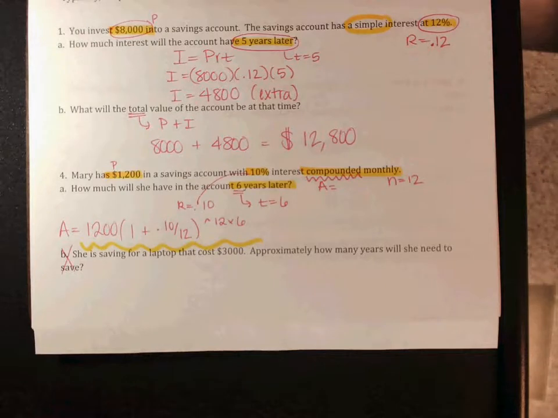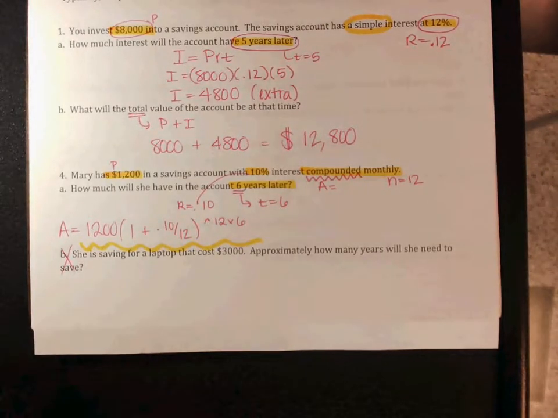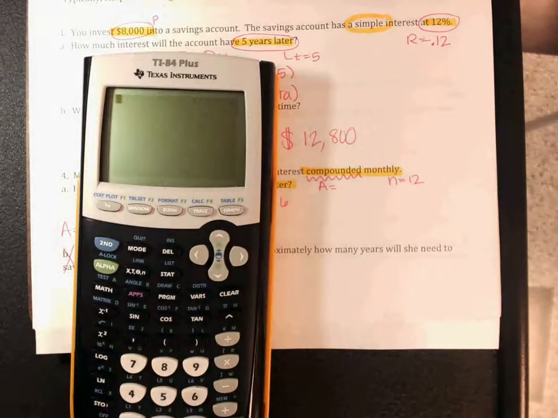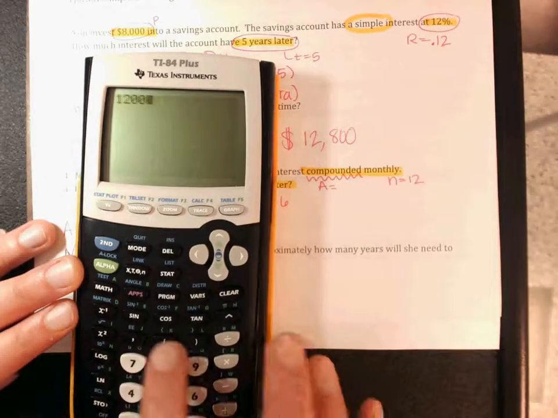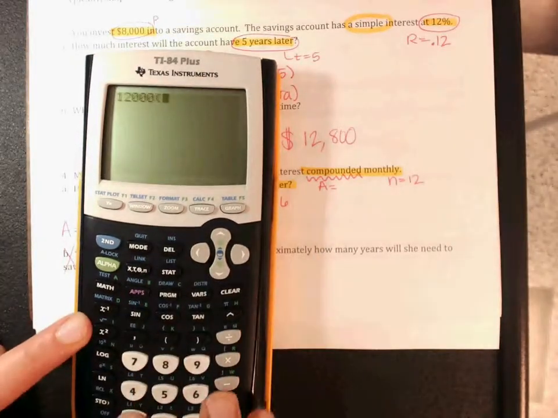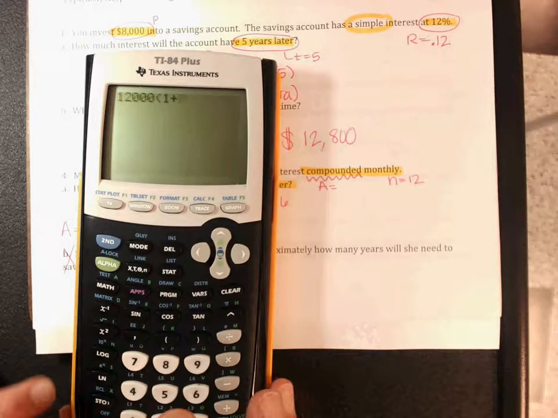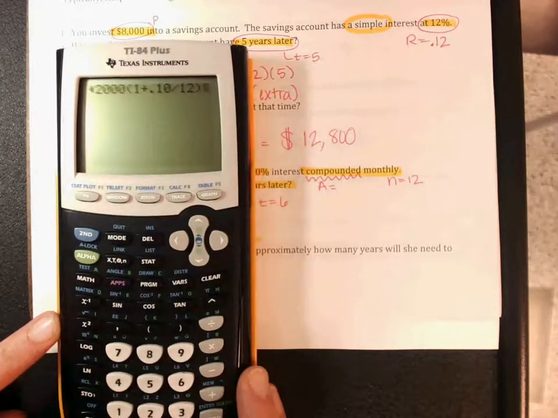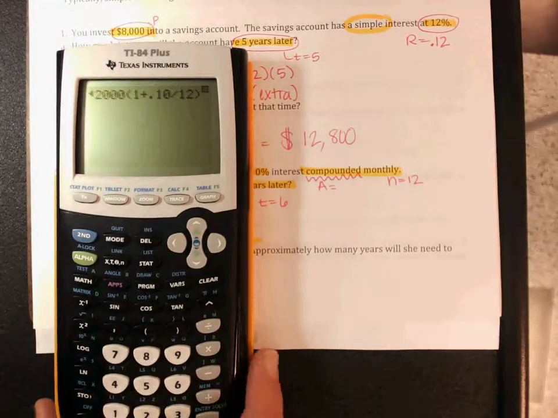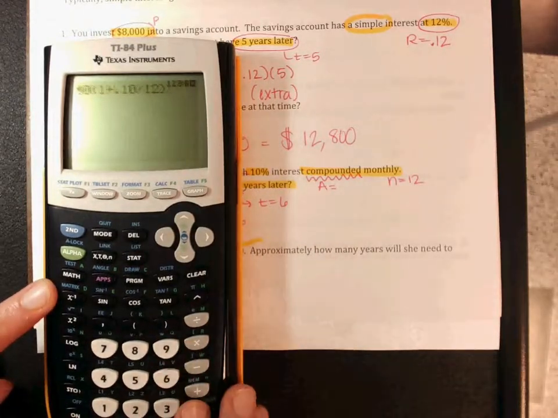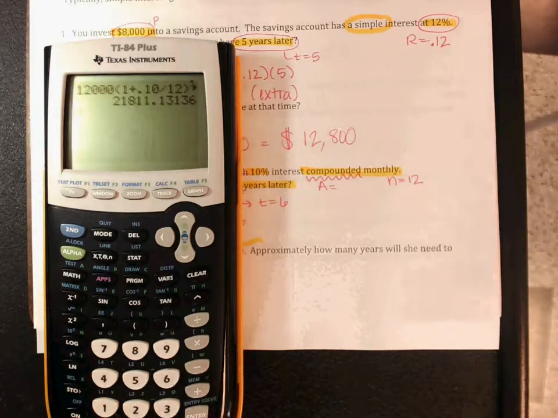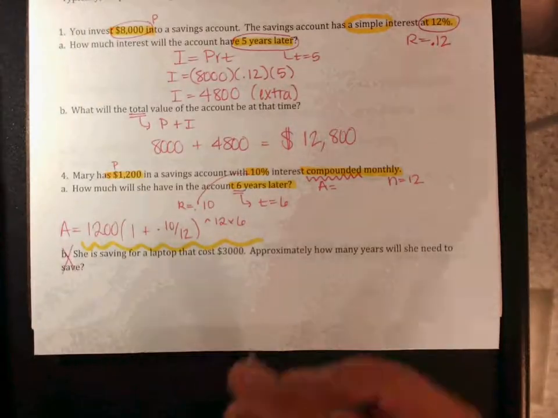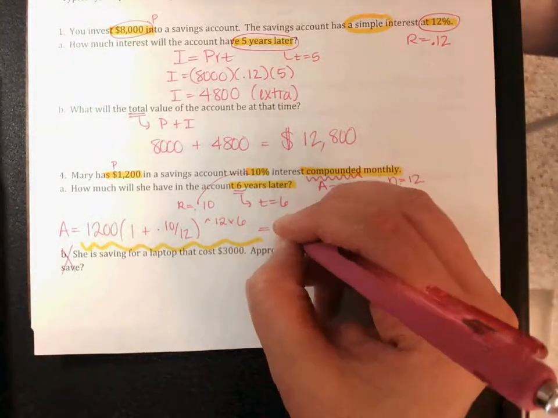Okay? So let's see what that looks like when we type it in. I would have 12,000, 1 plus. Okay, 12,000. Oops, too many. Okay, oh wait, no, that's right. Then 1 plus. Then I want 0.10 over 12. Close the parentheses. Then you need it up to the power of, and then we said it was 12 times 6 years. So we get $21,811.13. So if you invested that much, that's how it would be worth 6 years later.